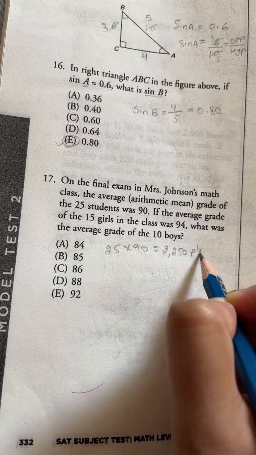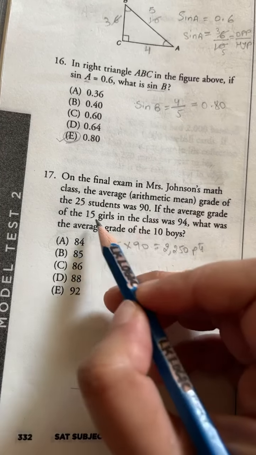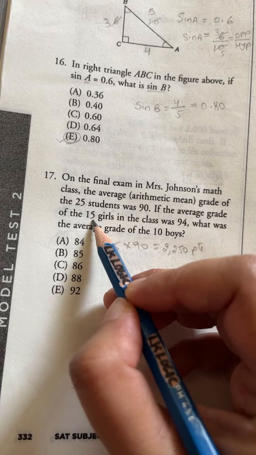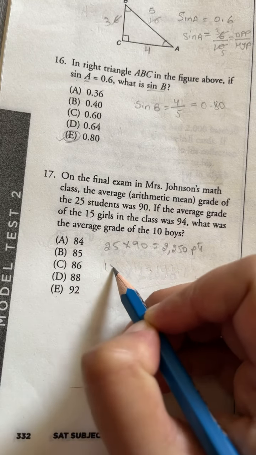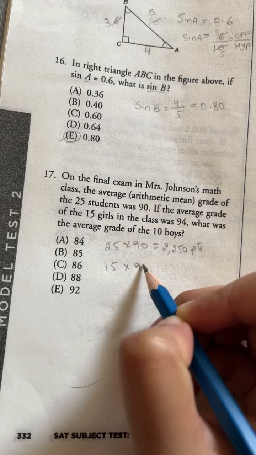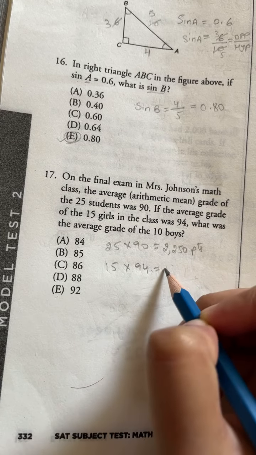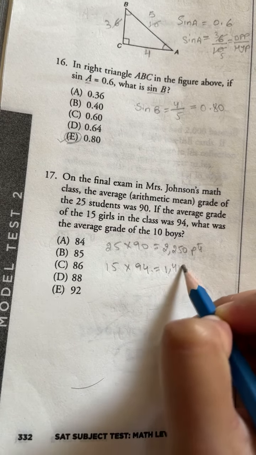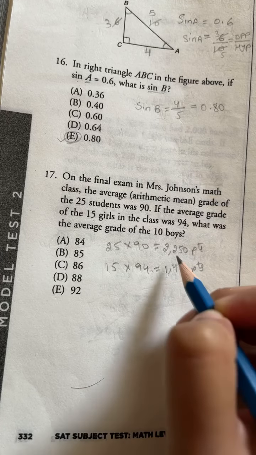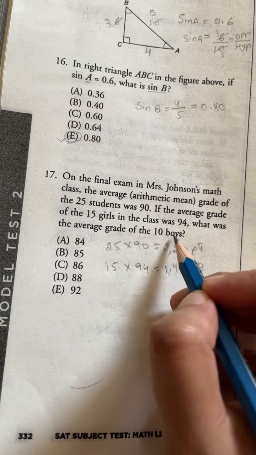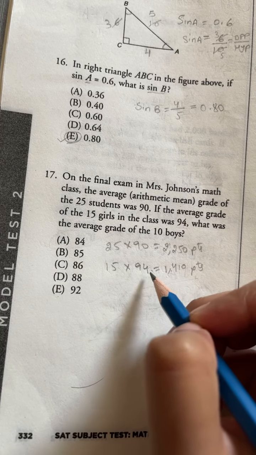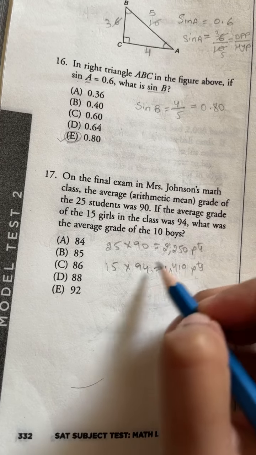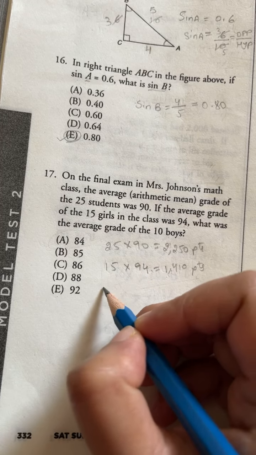2250 points. All right, now for the girls, 15 girls earned how many points? A total of 15 multiplied by 94, that gives you 1410 points. All right, now it's very simple to find for the boys. Just subtract the girls' points from the total, you'll get the boys' points.